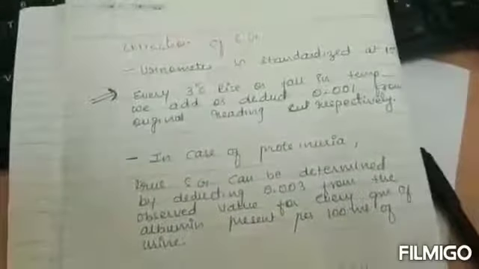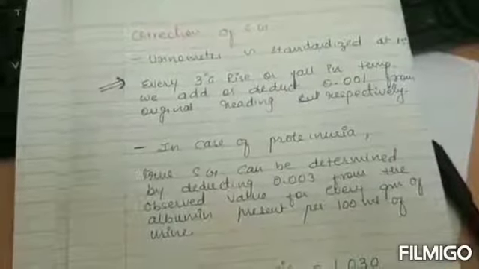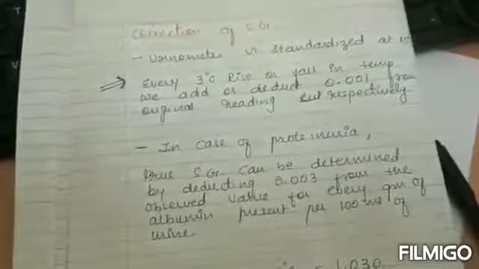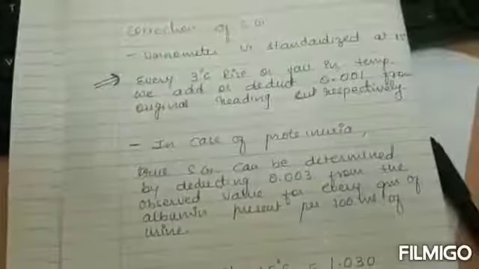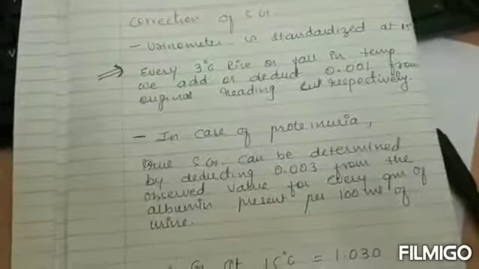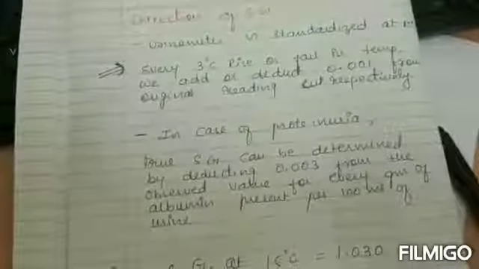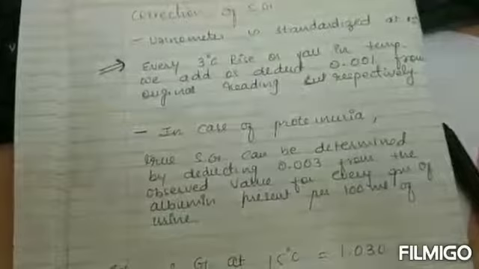How to correct the specific gravity? The urinometer is standardized at 15 degrees temperature. For every 3 degree rise or fall in temperature, we have to add or deduct 0.001 from the original reading, respectively. In case of proteinuria, the true specific gravity can be determined by deducting 0.003 from the observed value for every gram of albumin present per 100 ml of urine.